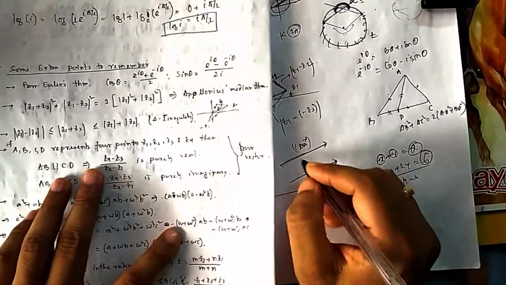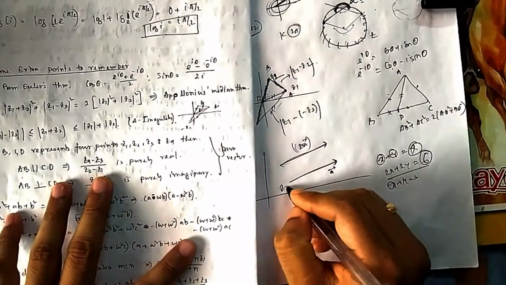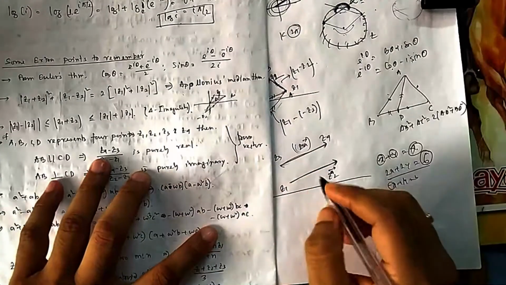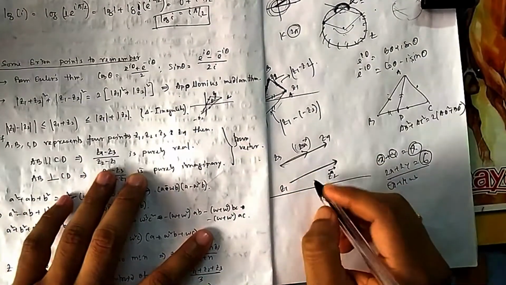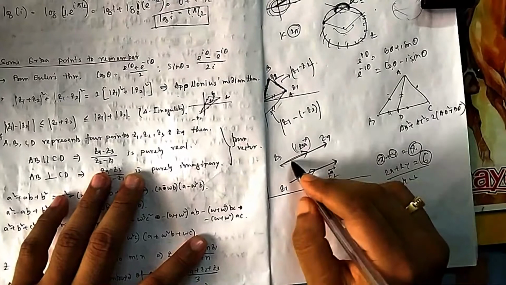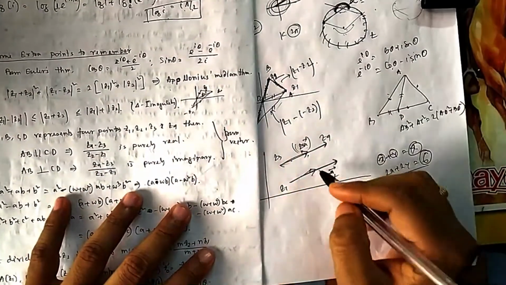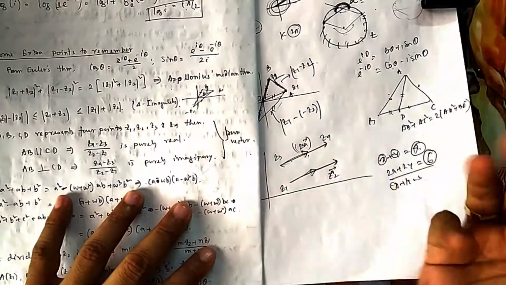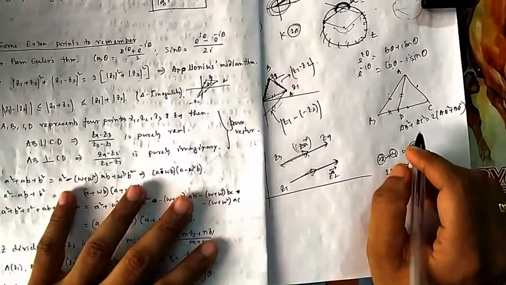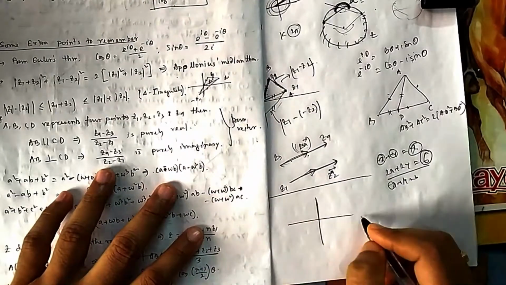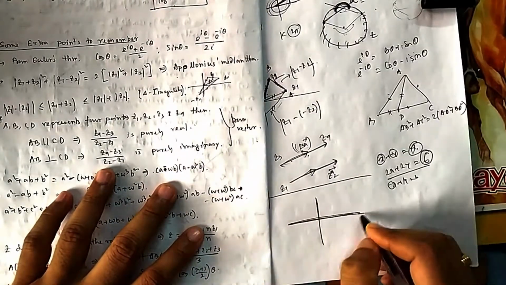So suppose these are z1, z2, z3, z4. So z4 minus z3 will be towards this one, and z2 minus z1 will be this one. These two are parallel if this divided by this is purely real, because it is just a scalar multiplication, 2 times, 3 times, 5 times, 4 times, because the direction is not changing. And if they are perpendicular, then it will be purely imaginary, because this is a complex number.